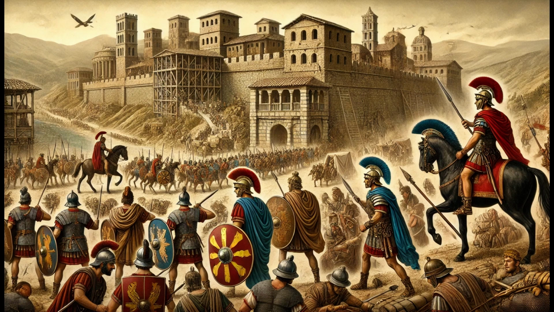This story begins with a key moment: the siege of Corfinium, a relatively small city, but one that would set the tone for the rest of Caesar's campaign in Italy. At the heart of the confrontation was Lucius Domitius Ahenobarbus, an ardent supporter of Pompey and a man determined to resist Caesar at all costs.